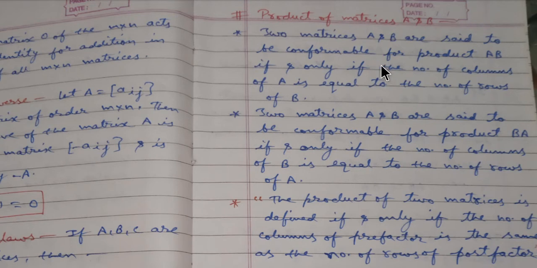Now look at one thing. When we add two matrices, their sum is also a matrix. When we find the difference between two matrices, that means A minus B, their difference is also a matrix. So in the case of multiplication, if A and B are two matrices, then AB is also a matrix. Their product AB is also a matrix.